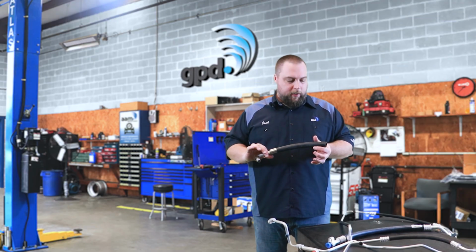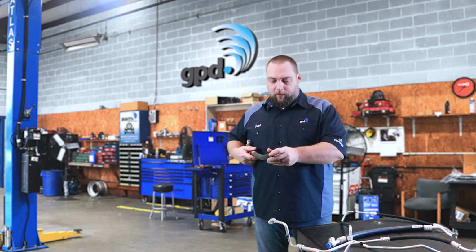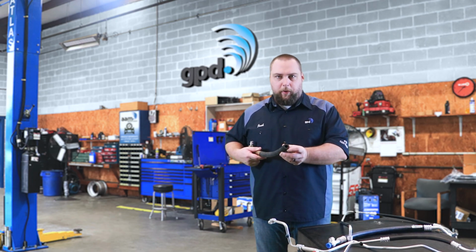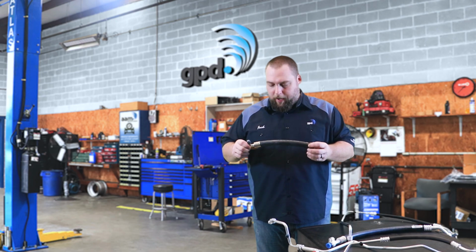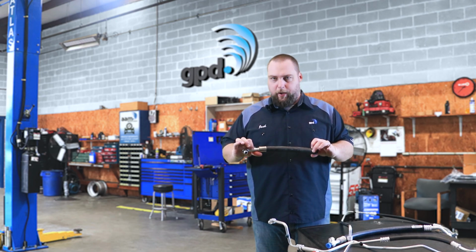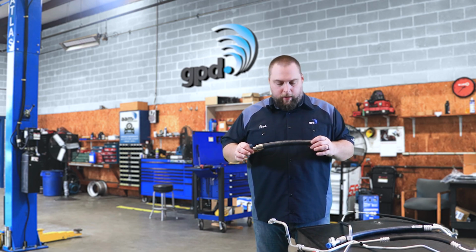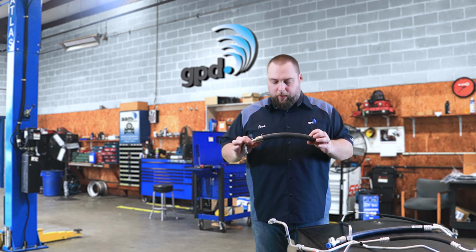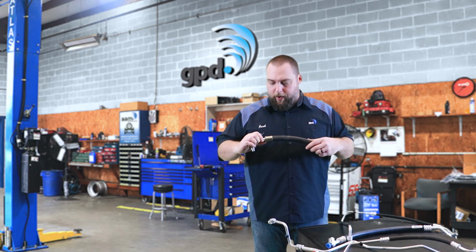This is just a basic AC hose, rubber hose, with a special lining inside just to take care of the pressure of the AC system. Now this is special AC hose. You can't use heater hose, fuel line, anything like that. If you ever have to replace an AC hose, it has to be specified for air conditioning.